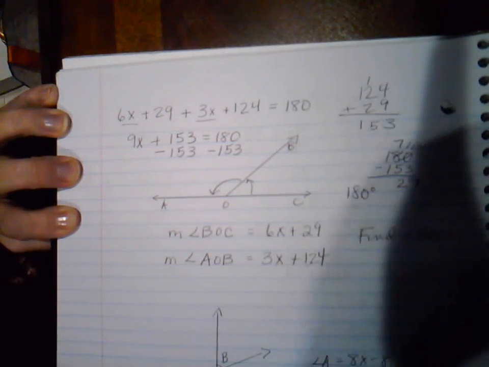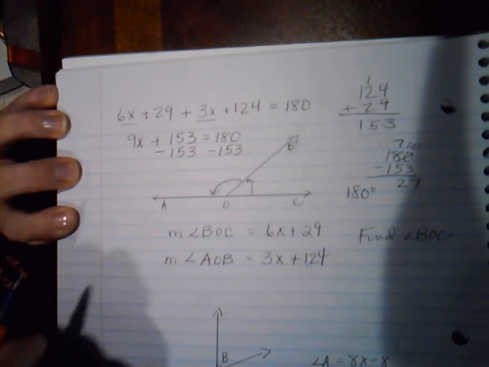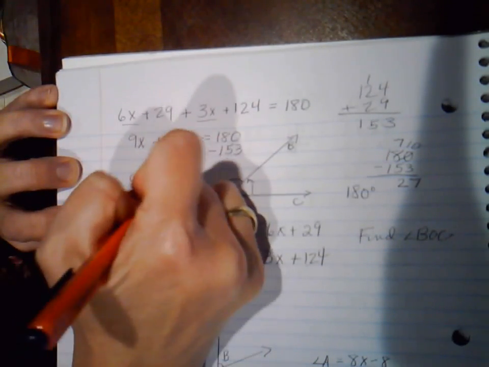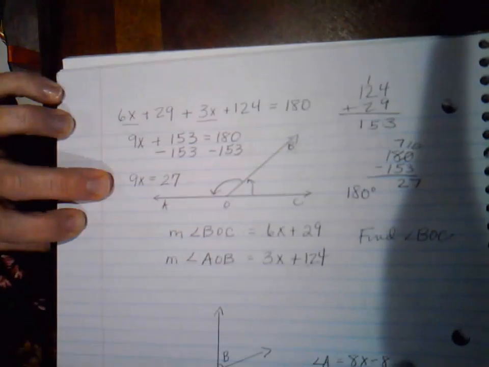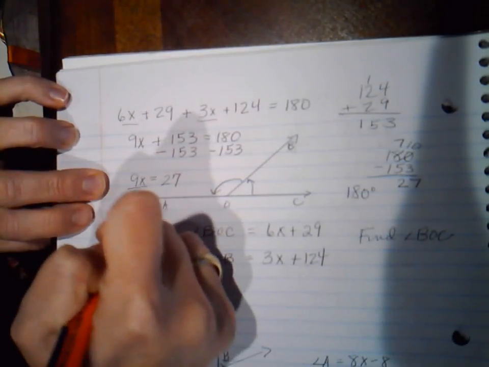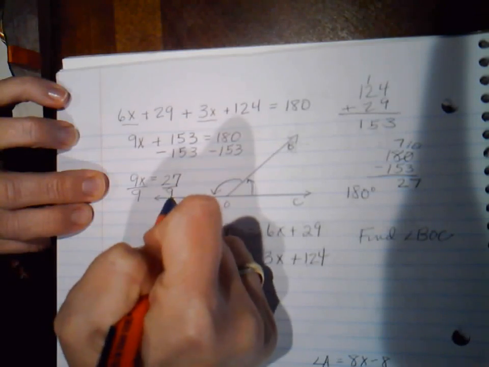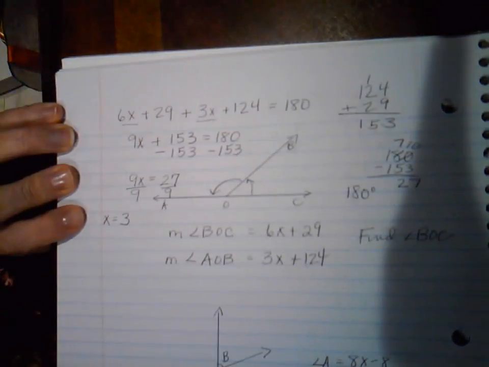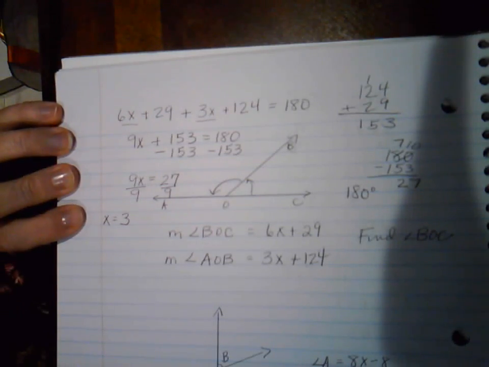Okay, so we get 27 degrees. So we have 9x. Actually, it doesn't really matter degrees or not. We get 9x equals 27. Then we divide by 9 to get x by itself. Sorry, I kind of ran into the line. And x is 3. But that's not our answer.